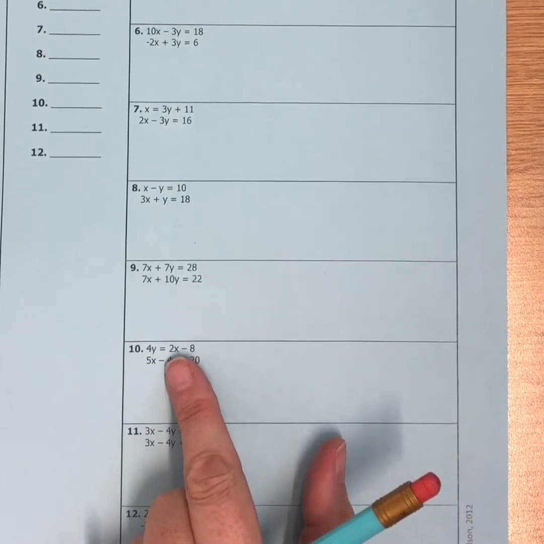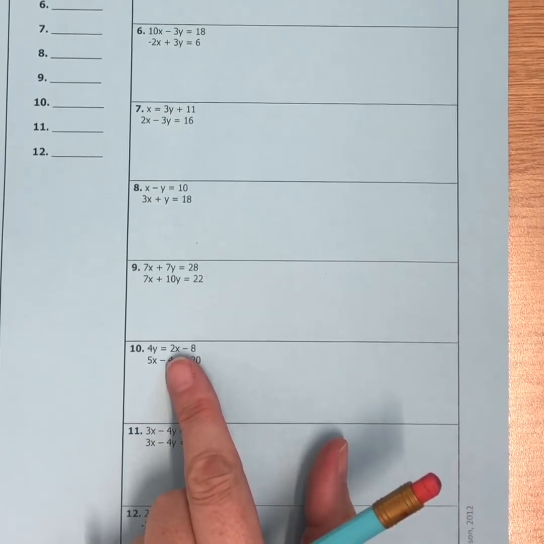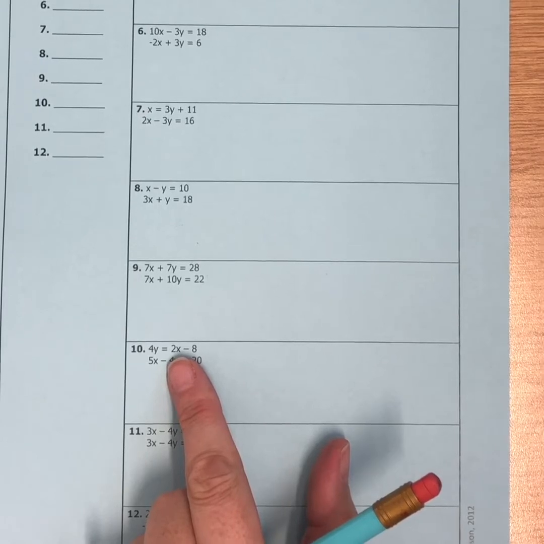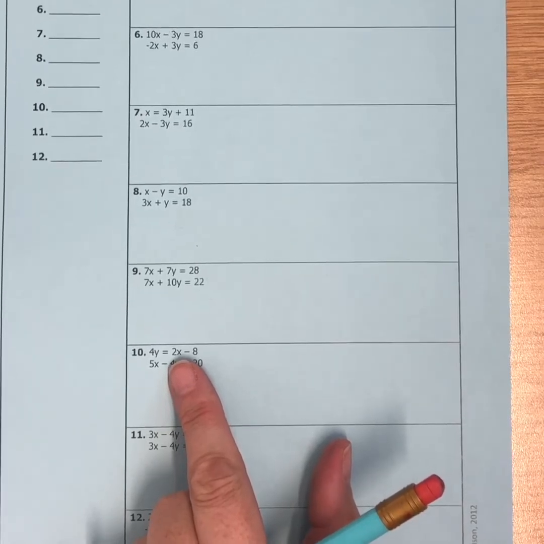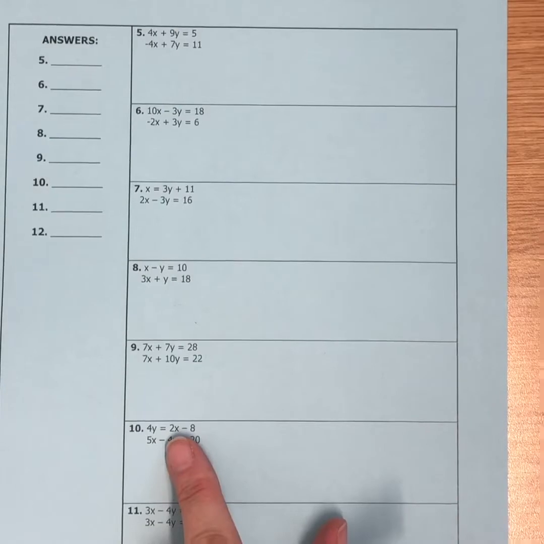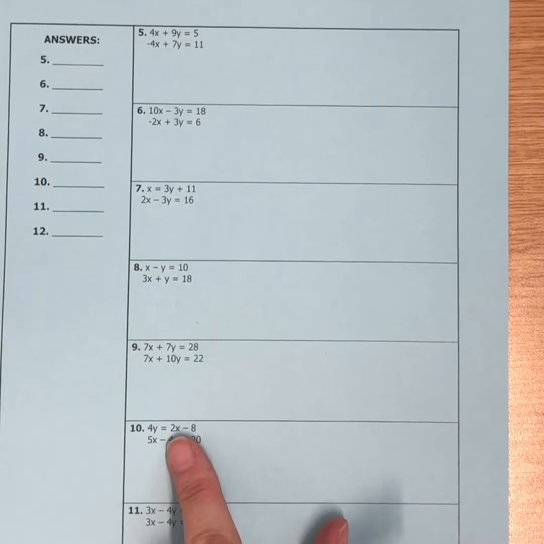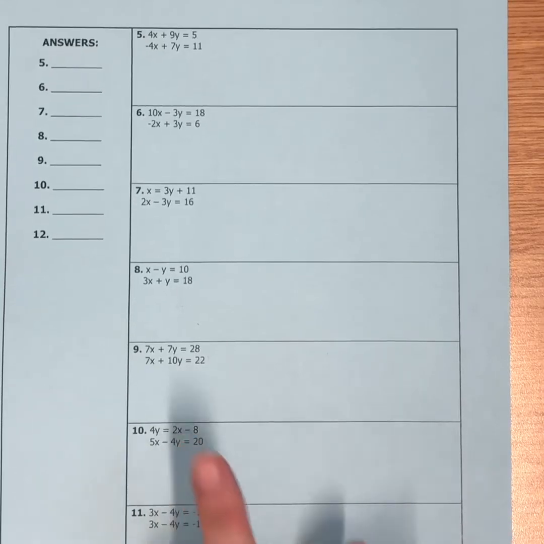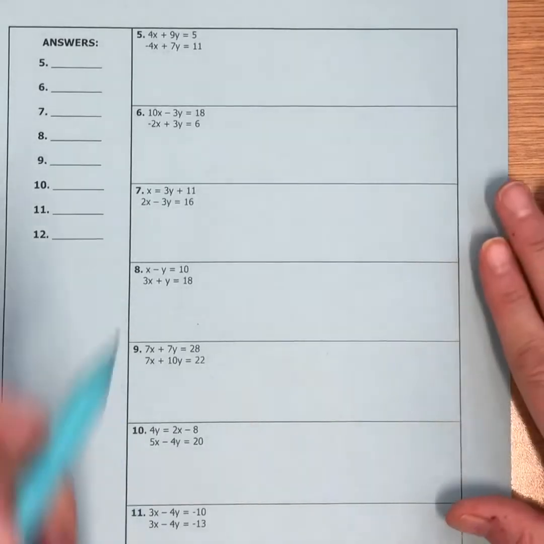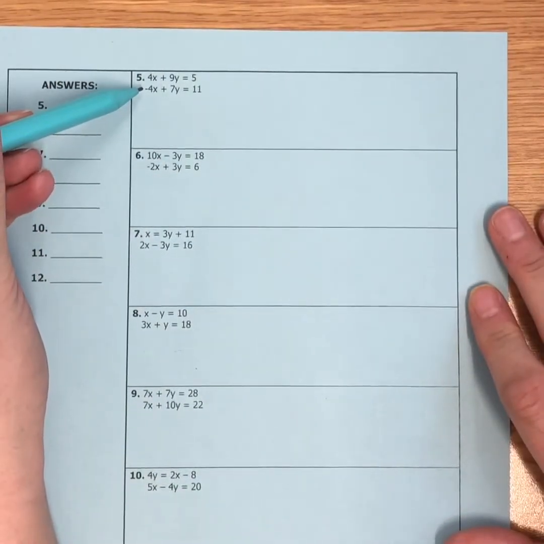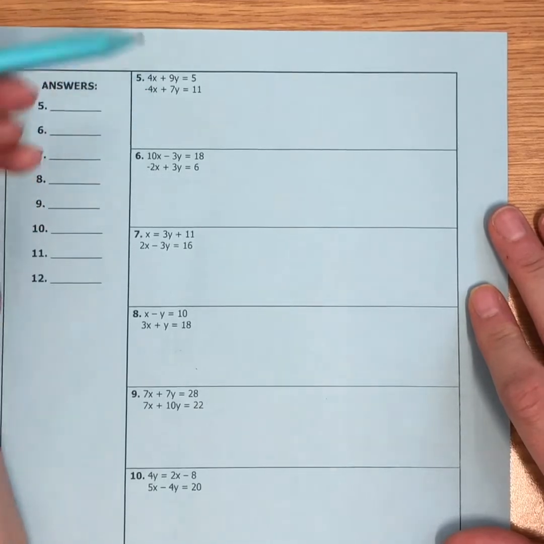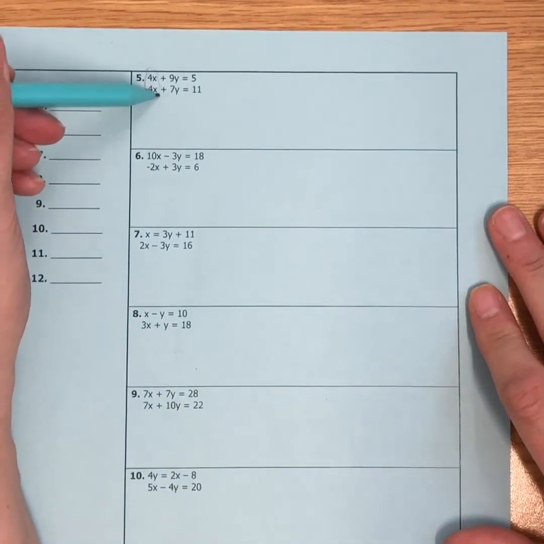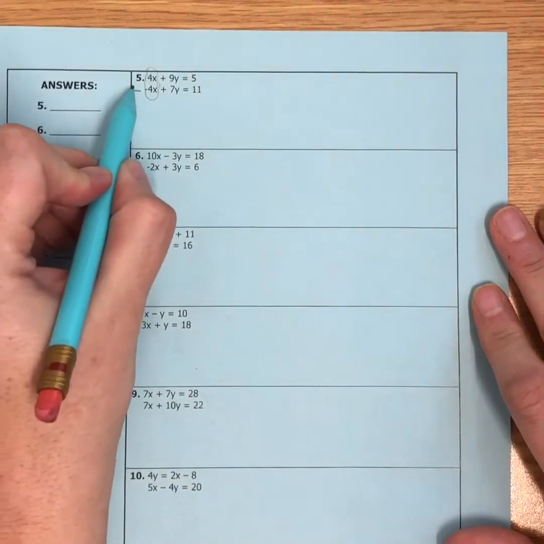Now, if you look at the backside, I always kind of scan to see if there's any that I can just multiply by -1. Now, guess what? I don't even need to multiply by -1 on number 5. See this 4x and -4x? They already eliminate, so I don't need to multiply anything.